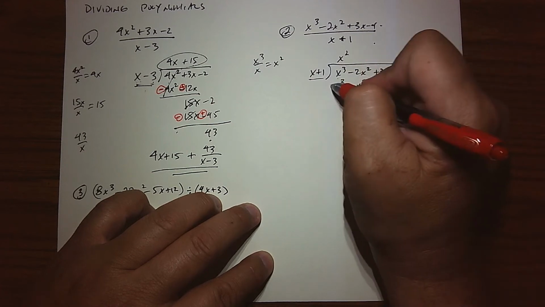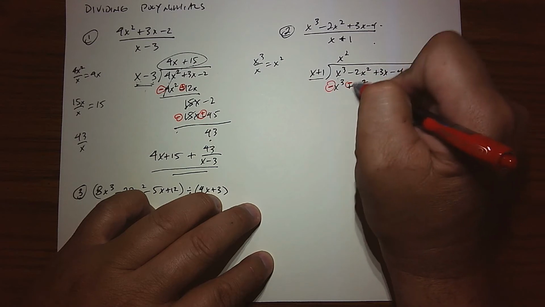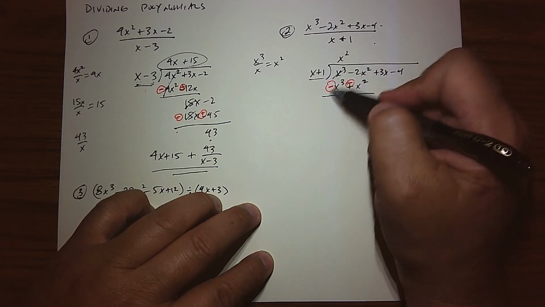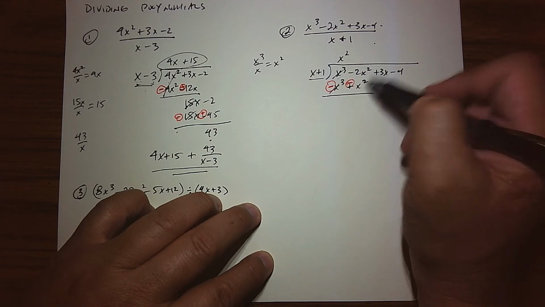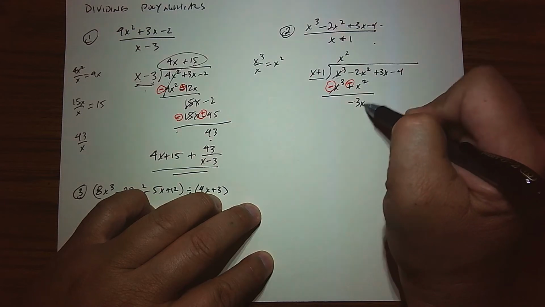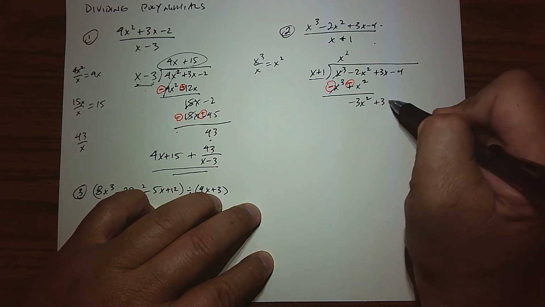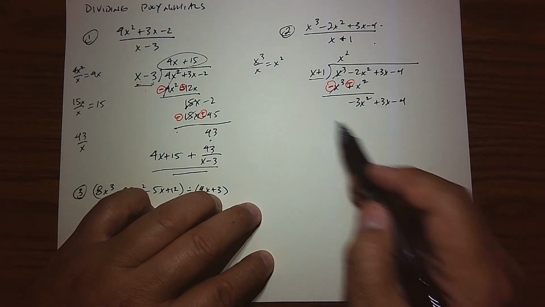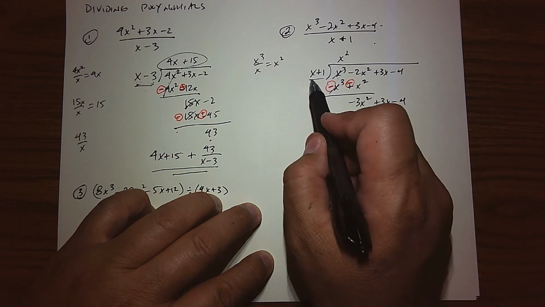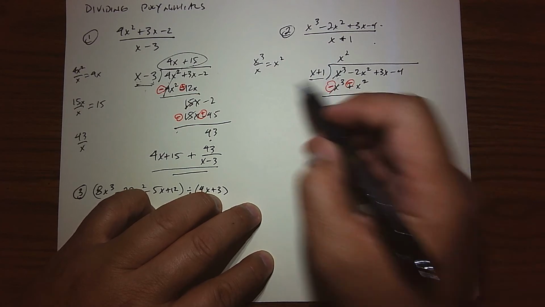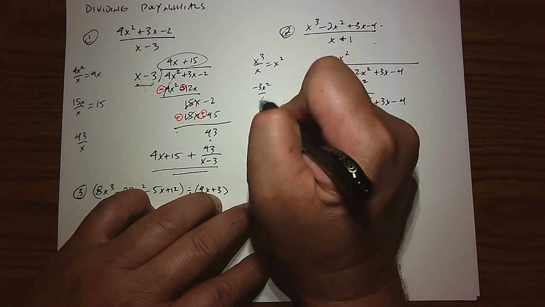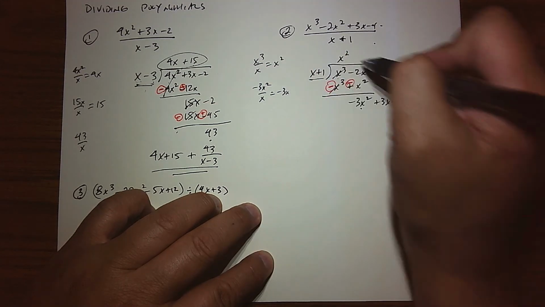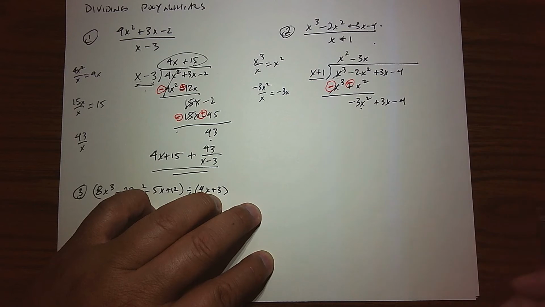Now I have to subtract. And as we've seen, what happens when I subtract, there's a sign change. So those go away. A negative 2x squared minus x squared gives us negative 3x squared. And then we just basically carry everything down, and we play the game again. So how many times does x go into negative 3x squared? Well, again, if you need to see it, write it that way. And it looks like negative 3x times. So I'll write the negative 3x there.